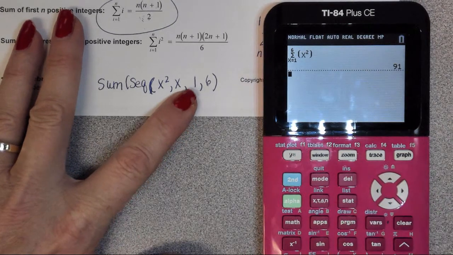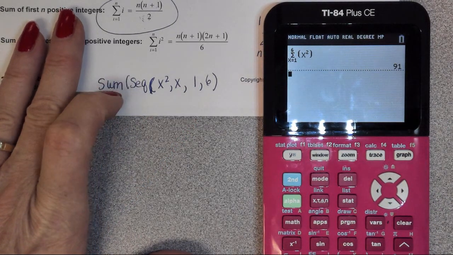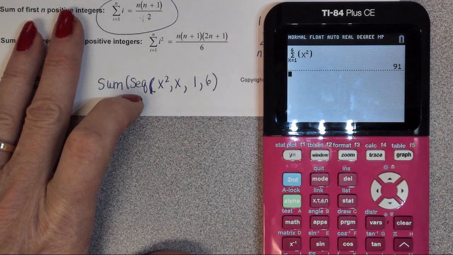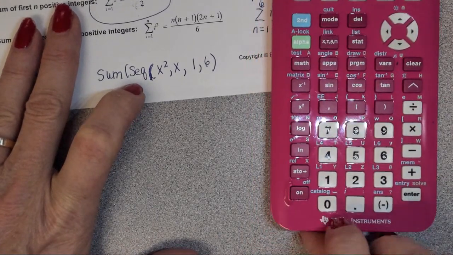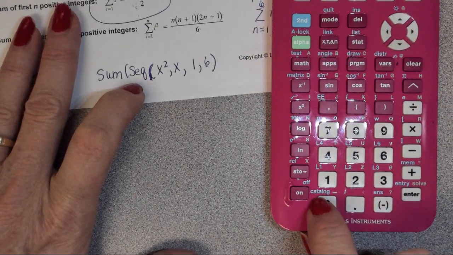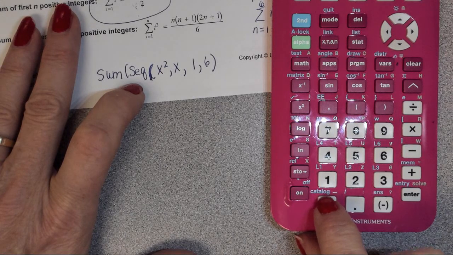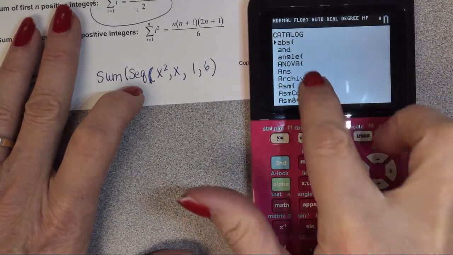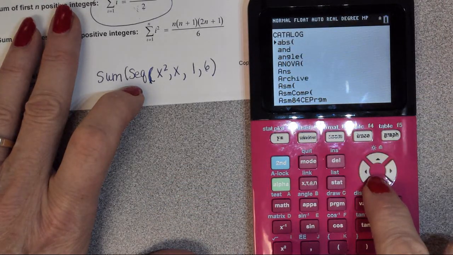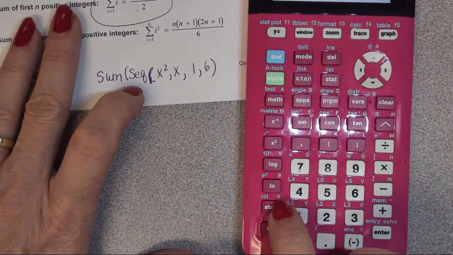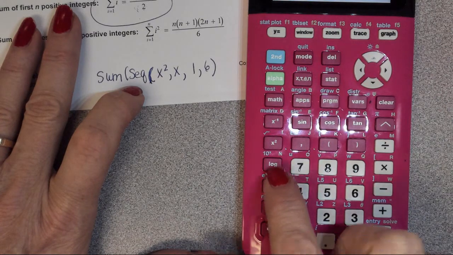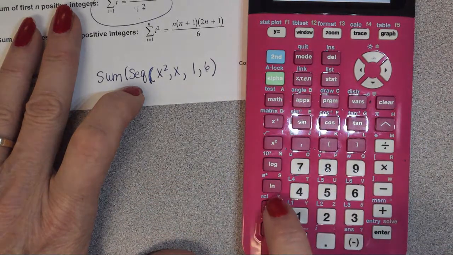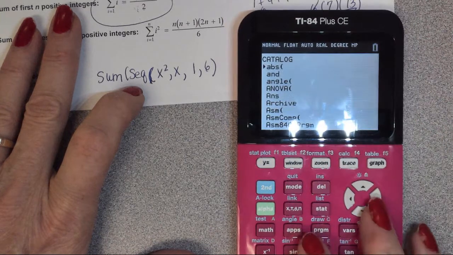So you have to type all that in yourself. The sum of the sequence x squared, my variable is x, from 1 to 6. Now, I'm going to do that on here. I don't know where sum and sequence are located, so I'm going to go to the catalog. See the catalog down here? Every single thing that we can do on the calculator, every operation is there. So I'm going to do second 0. I don't have time to scroll all the way down, so I'm going to jump to the S's. Here's my letter S. I'm going to do alpha to get down to the S's.